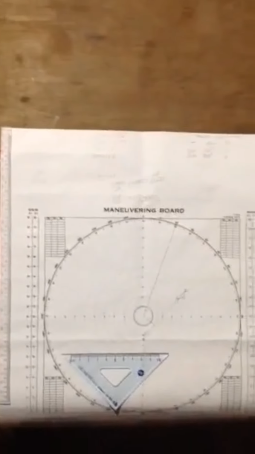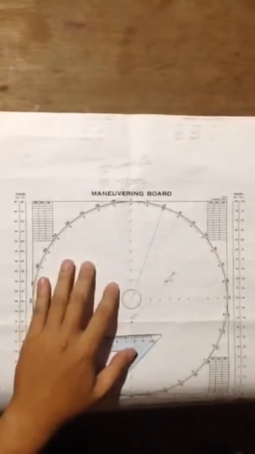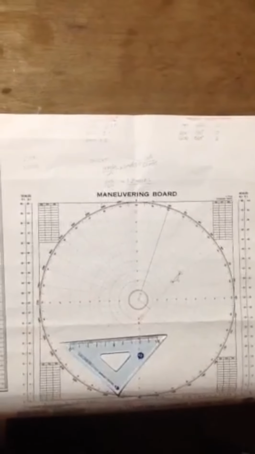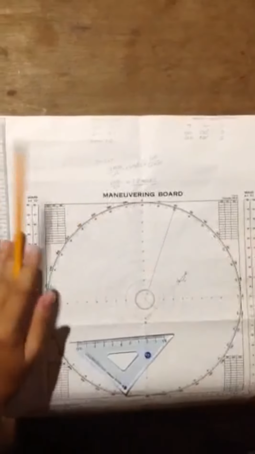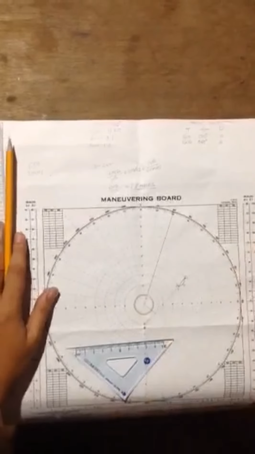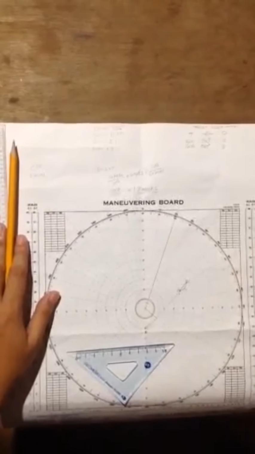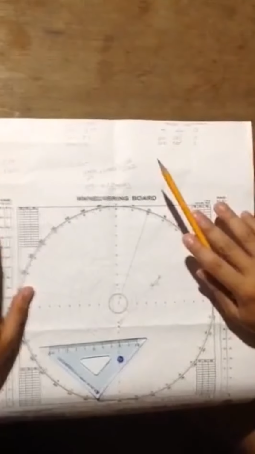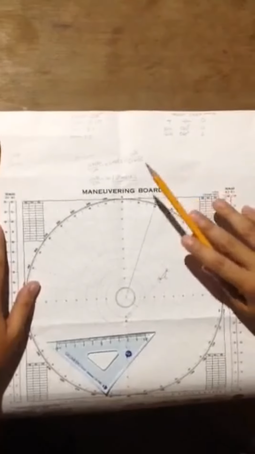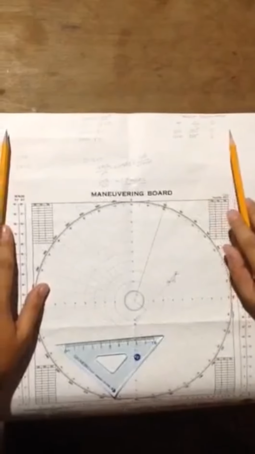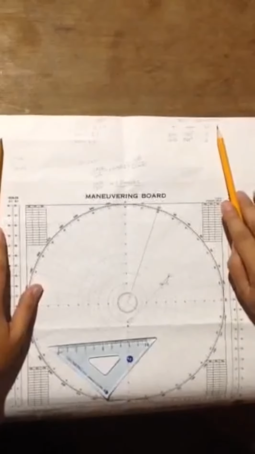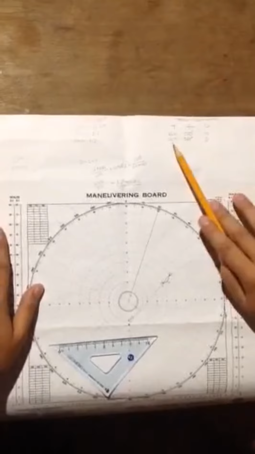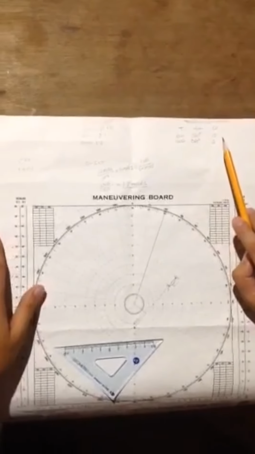So good evening everyone. I'm going to show you how to plot your concept scores by using this maneuvering board. So first you need to have your course, speed, and identify the scale and the ratio. Also, you need to have target observation, which consists of time, bearing, and its distance.